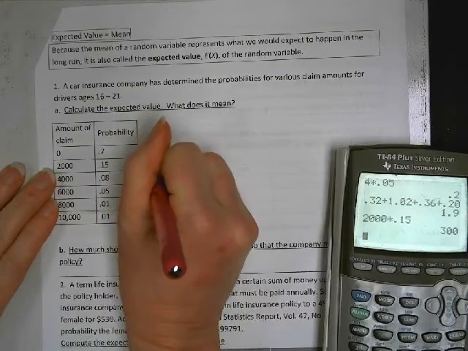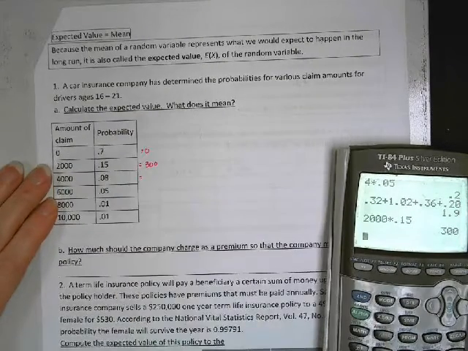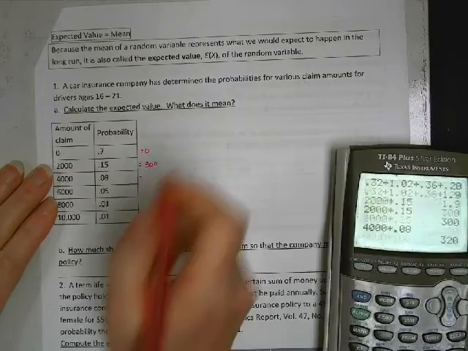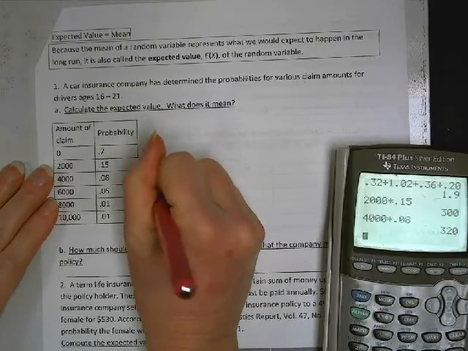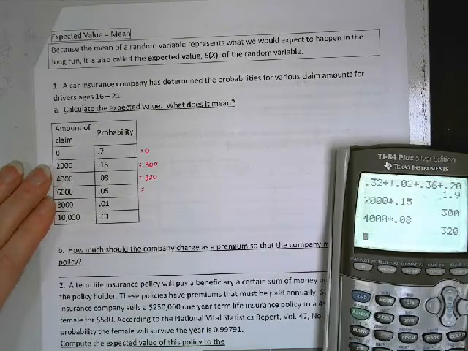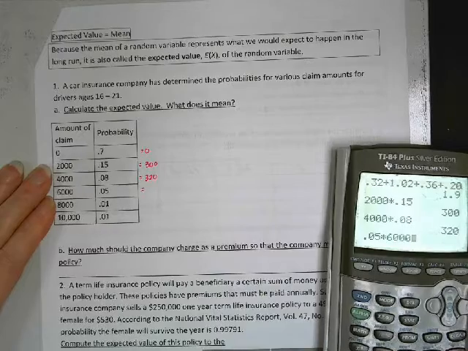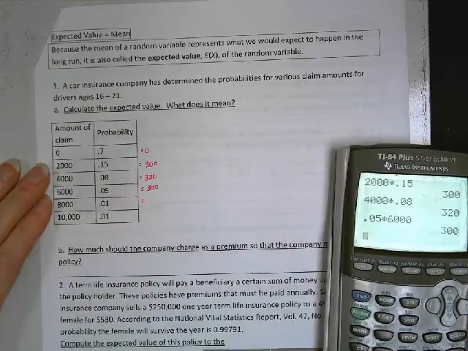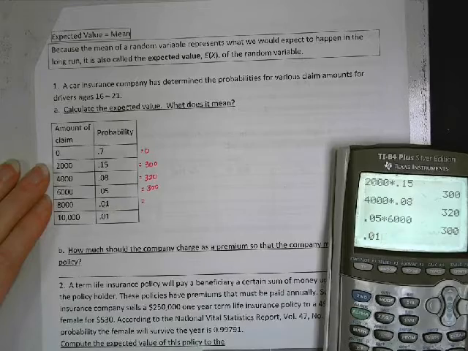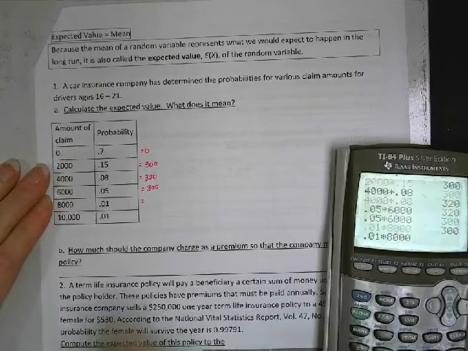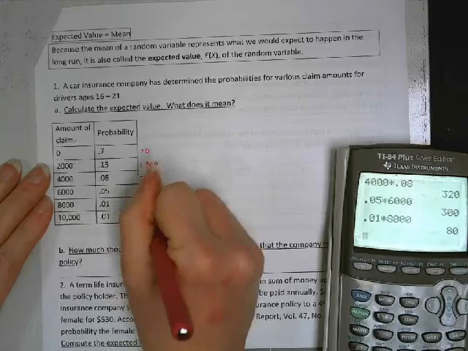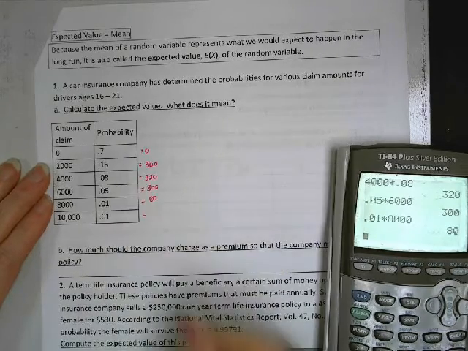That gives you 300. 4,000 times 0.08. So we've got an 8% chance they're going to claim $4,000. A 5% chance they're going to claim $6,000. A 1% chance they're going to claim $8,000. And a 1% chance they're going to claim $10,000.